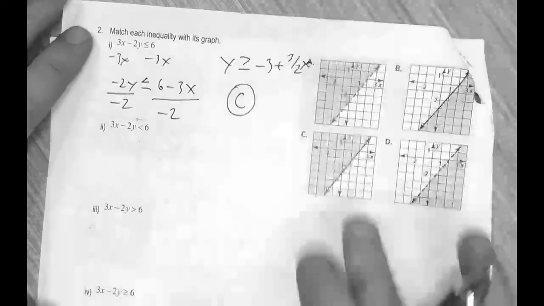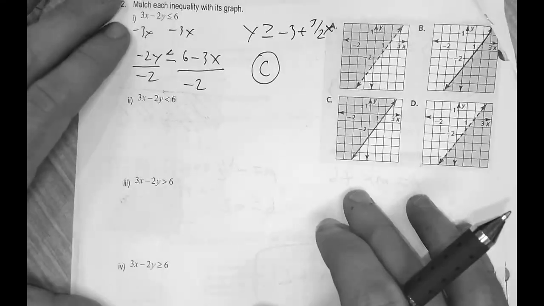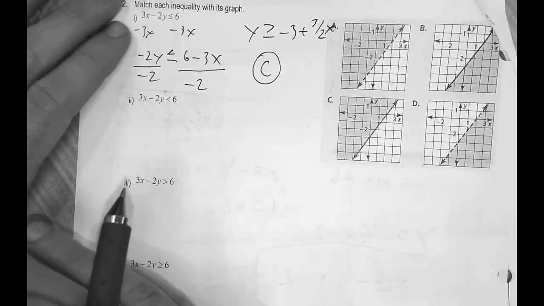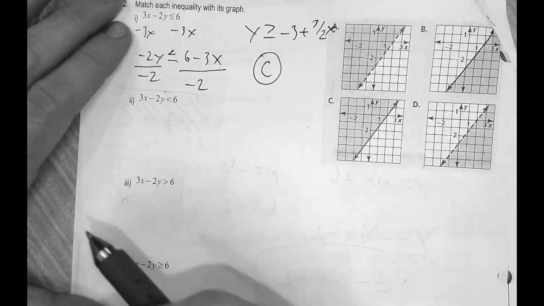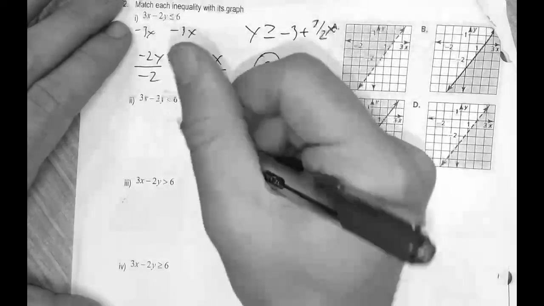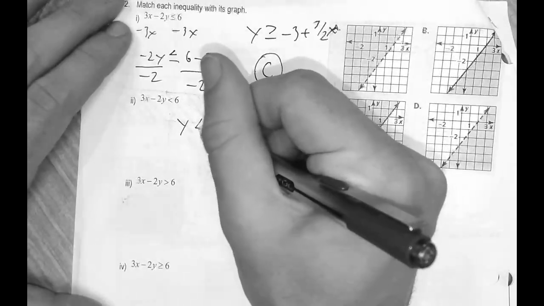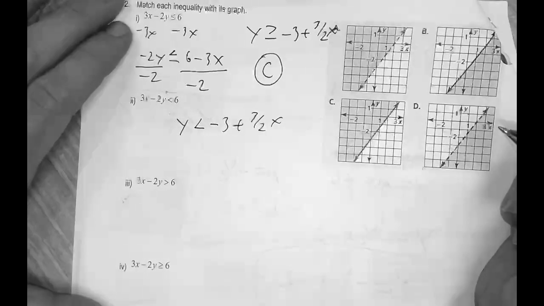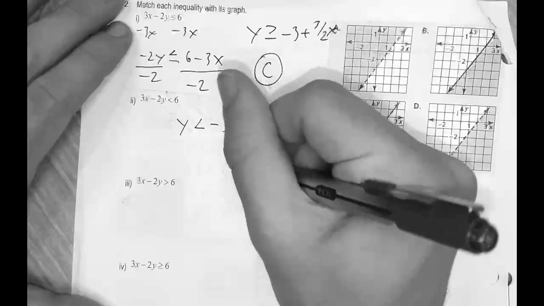I'm going to, again, give you a moment. If you haven't done it yet, do the rest, and then I will give you the answers to these. Okay? All right. So this one, after we solve it, we would end up with y is less than negative 3 plus 3 halves x. So that has to be D.